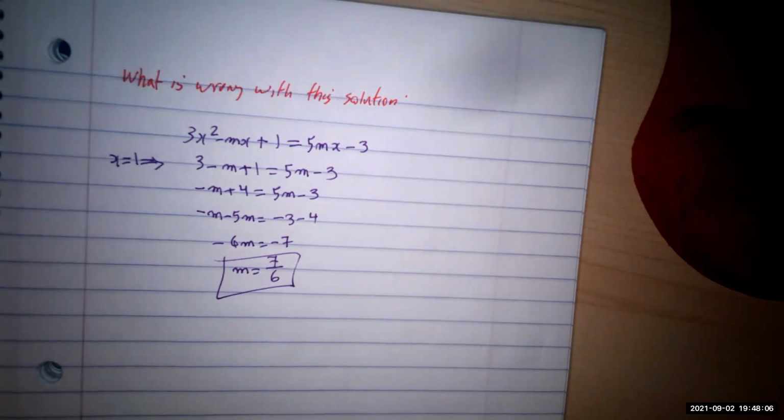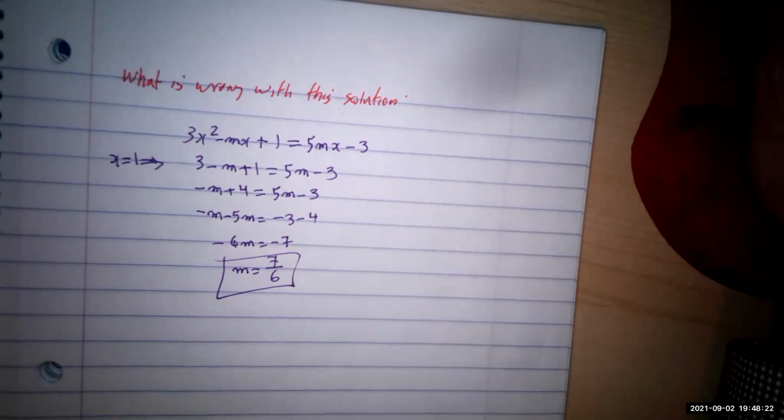Which is essentially not true, because for 3x squared minus mx plus 1, the values must be less than 1. Yes, somehow you are very close. And for the other function, they must be greater than 1. So they're like considering the value of 1, I suppose.